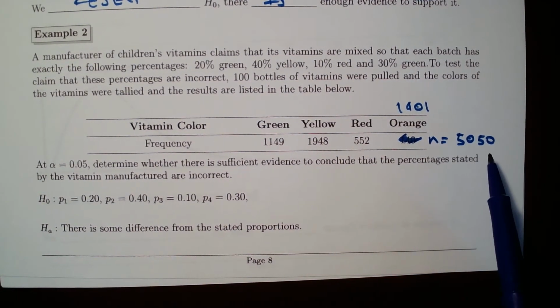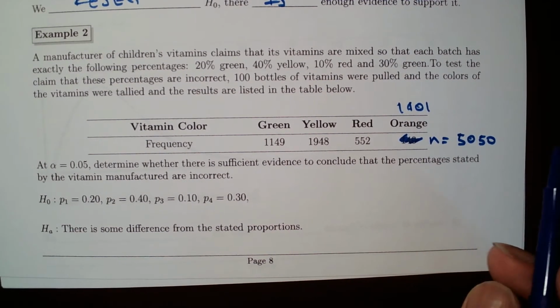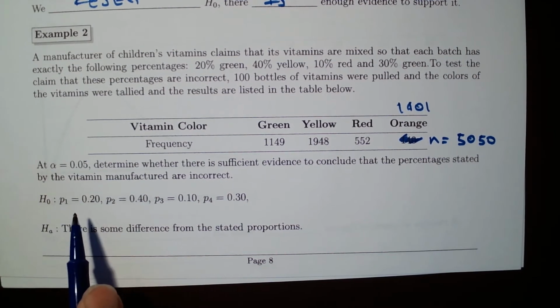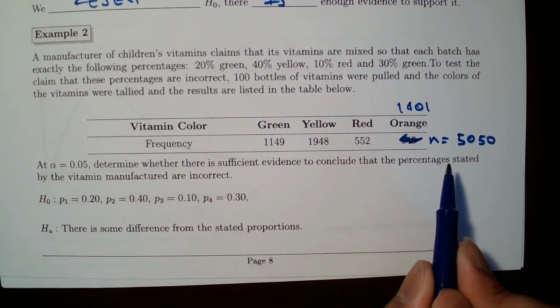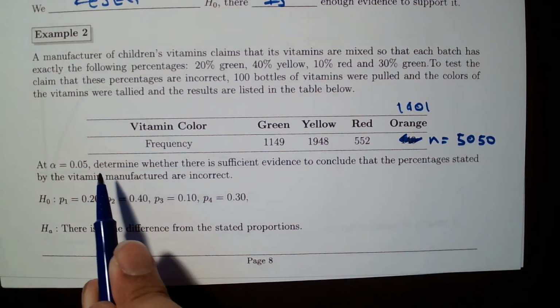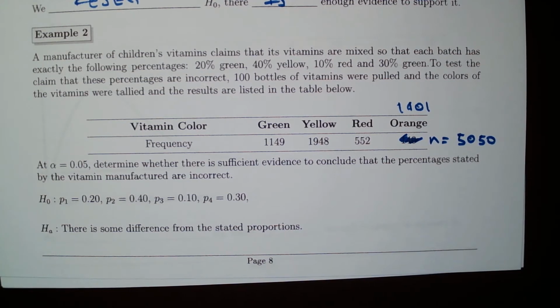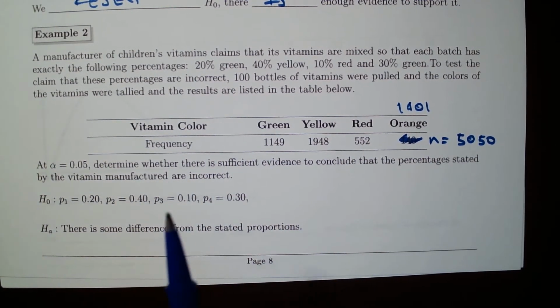So 550. Now, in this case, at alpha 0.05, determine whether there is sufficient evidence to conclude that the percentages stated by the vitamin manufacturer are incorrect. Well, in this case, the null hypothesis is going to be a little bit different. We're not looking at a uniform distribution, that is, that everything occurs with the same frequency.